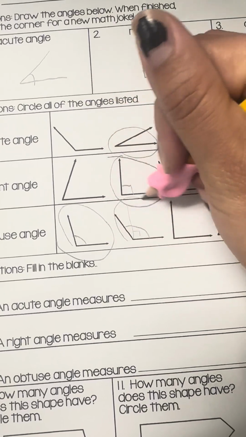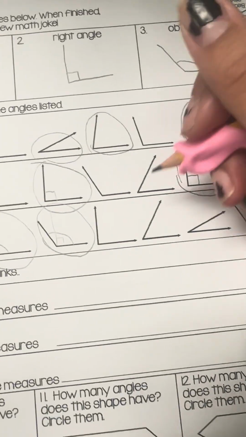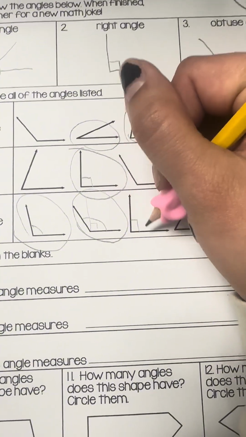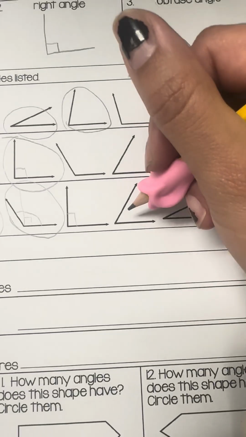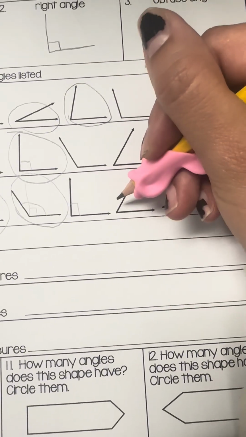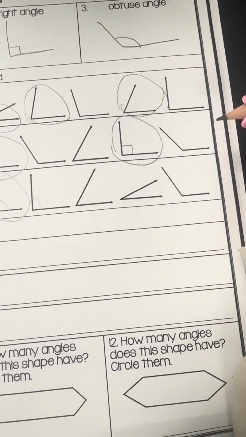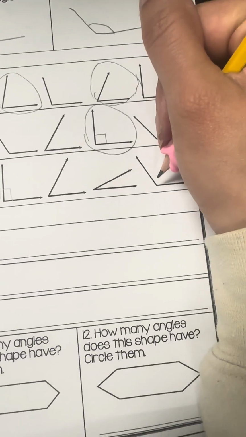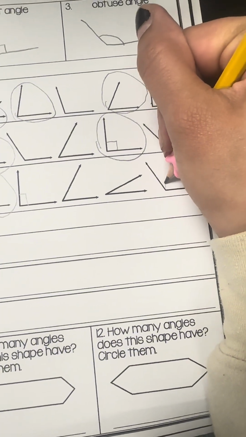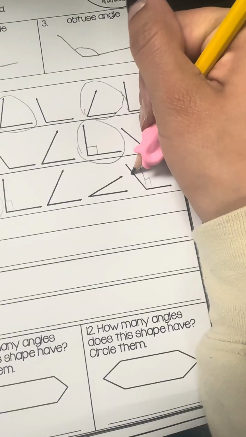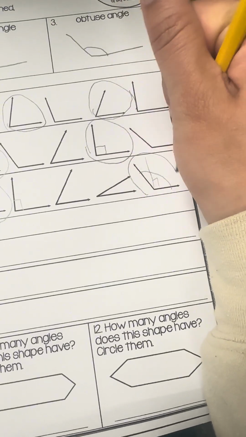So this too will be an obtuse. This one making the straight right, so this will not be an obtuse. This one less than a right, not an obtuse. This one's very easy to indicate that it's an acute angle. This one, a right angle, will go straight up, making that square. So this one will be our obtuse.